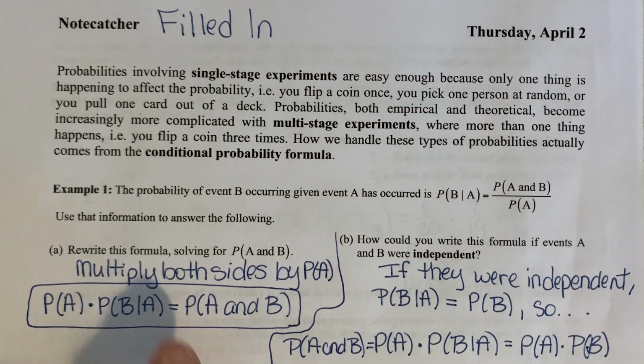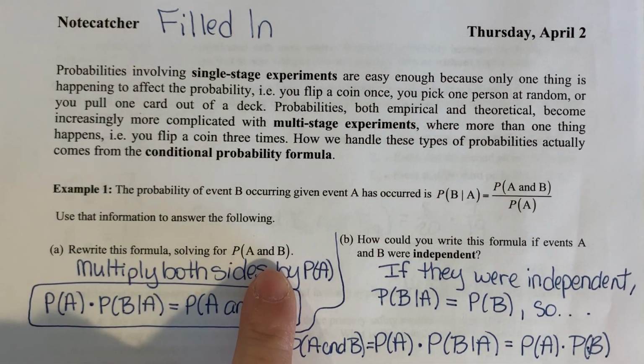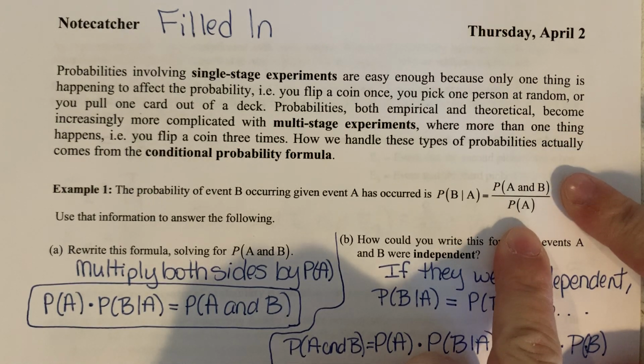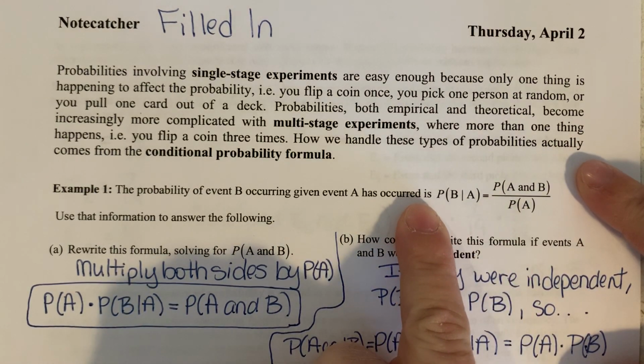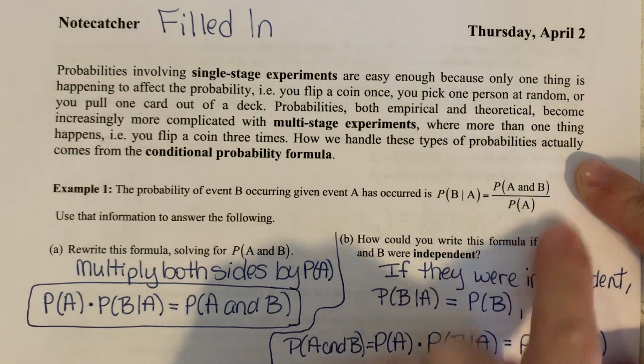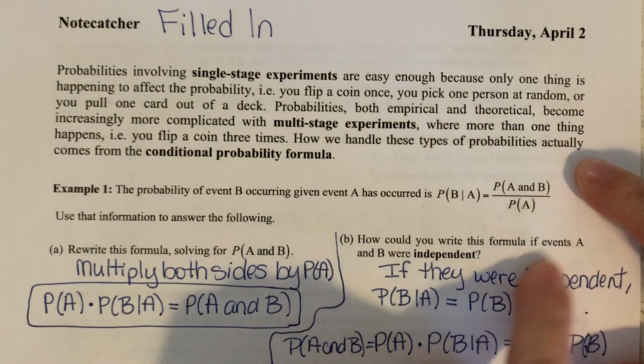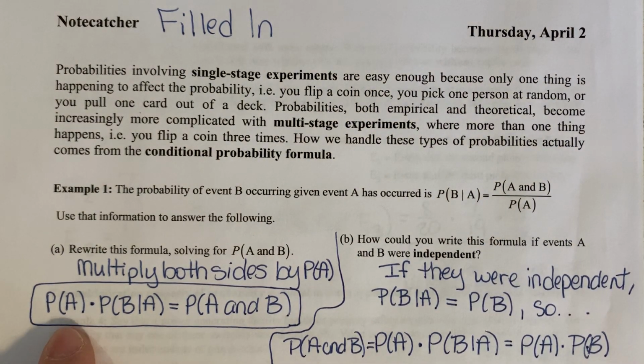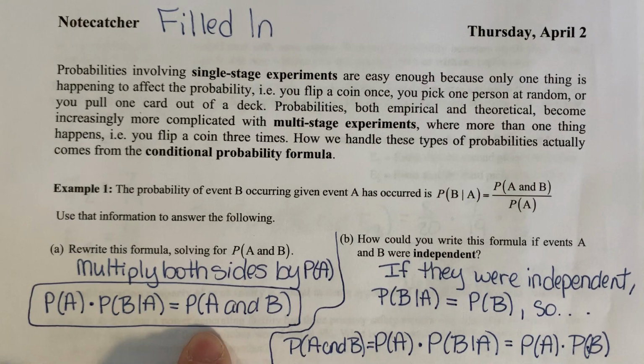So first of all, it says just rewrite the formula solving for A and B. So over here, if we want to solve for A and B, we're literally just going to multiply both sides by P of A, since it is being divided. When we do, we get the probability of A times the probability of B given A equals the probability of both A and B.